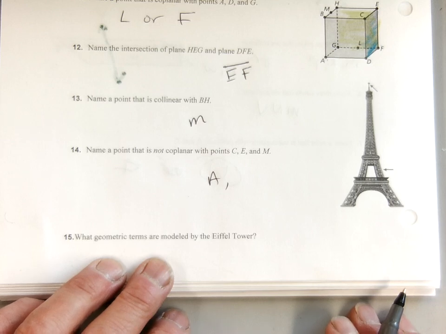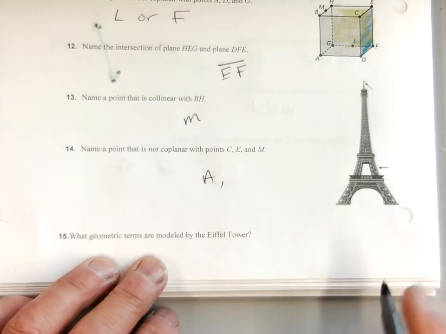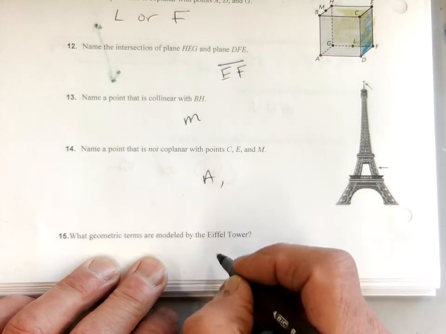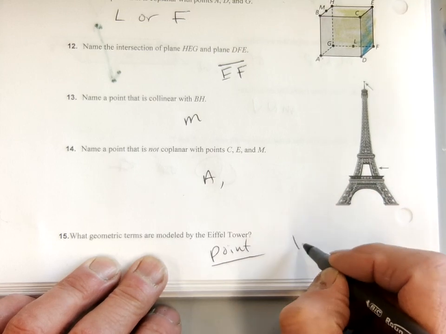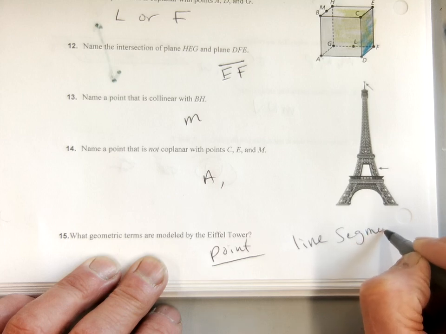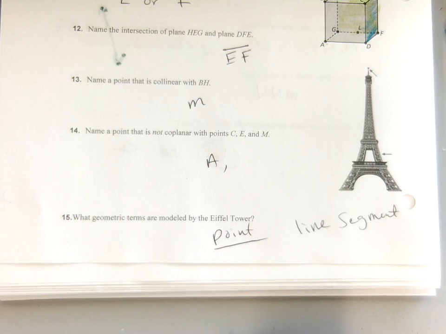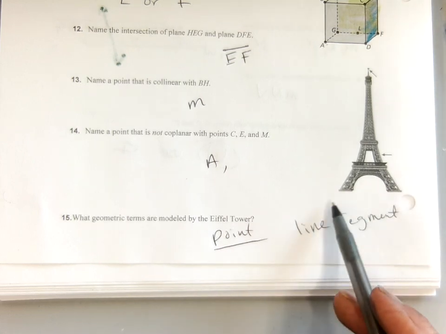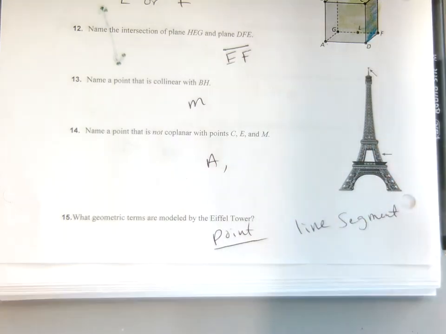Okay. So what geometric terms are modeled by the Eiffel Tower? What do I see in here? I see a point. I see a line segment. Parallel lines, you're getting way ahead of me. I like that. What else? I see an arch or an arc, right? Yeah, maybe even a triangle, right? Maybe a trapezoid. Those are all good terms, but we're going to stop with those two, okay? All right, that's all I have, pretty easy.